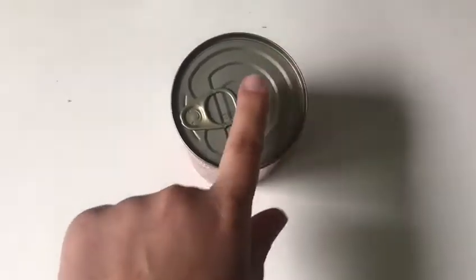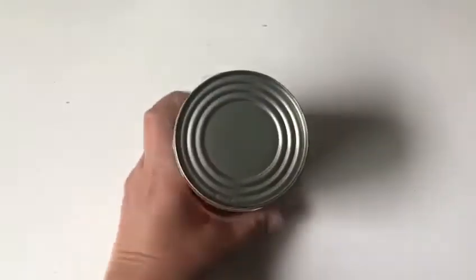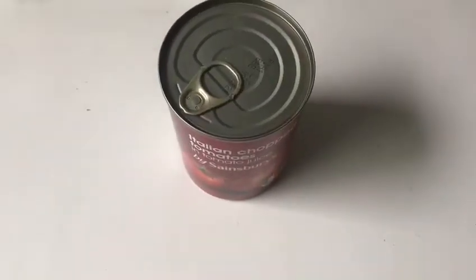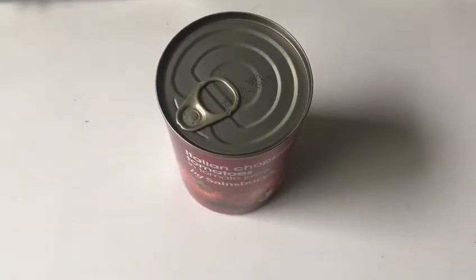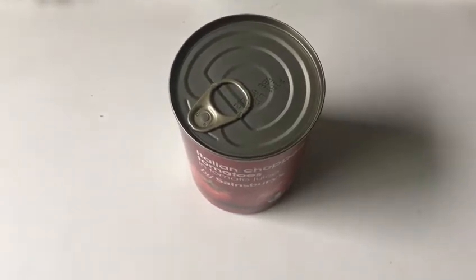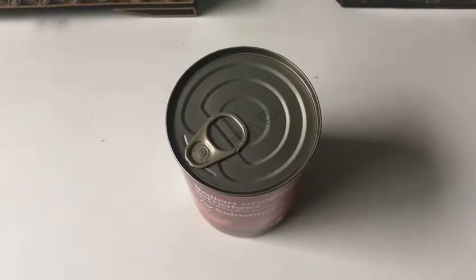It has 1, 2, 3. 3 faces. Now, my next question to you is, I wonder if you can remember what the name of this shape is. That is right. This is called a cylinder.